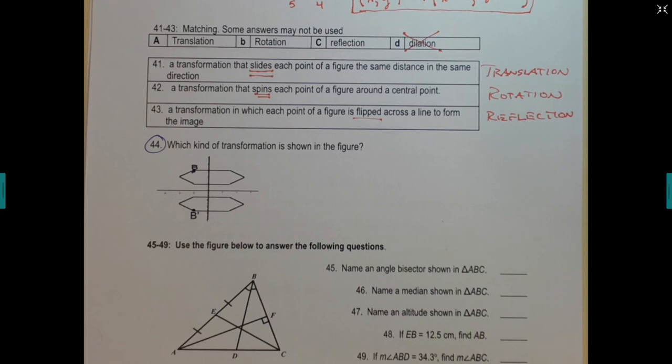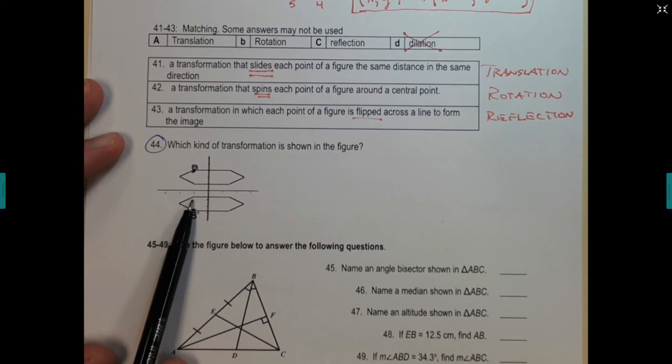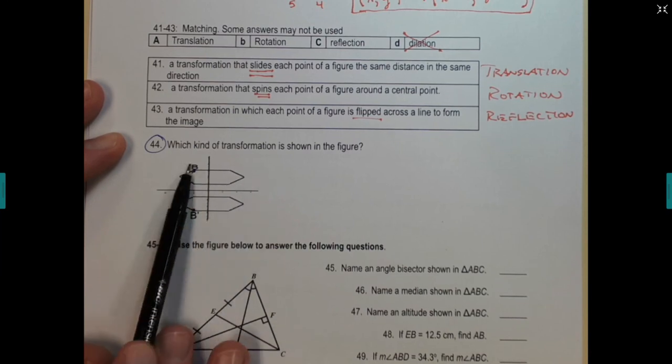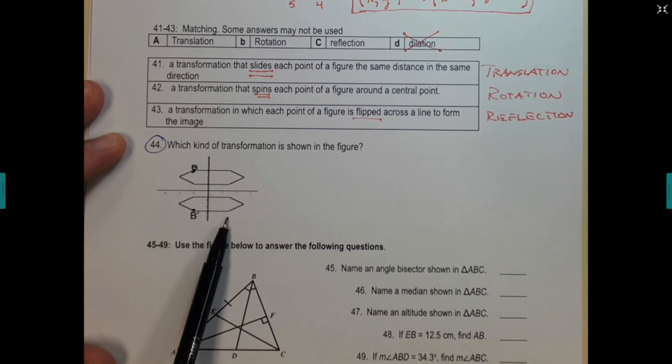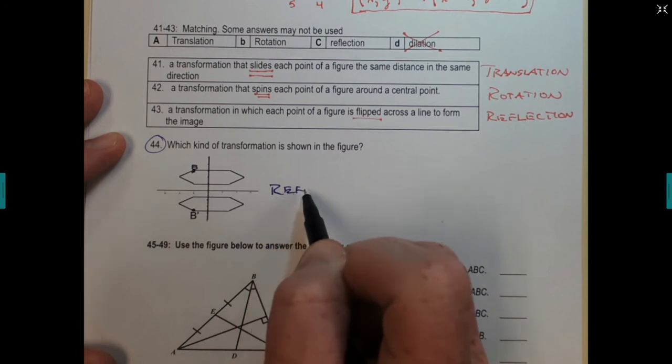Flexion. Yeah, I don't think any other, because if we just did a slide, point B would still be up here at the top, wouldn't it? If we did a 180-degree spin, I think point B would be down here. So I think the only answer is what you came up with. That has to be a reflection.